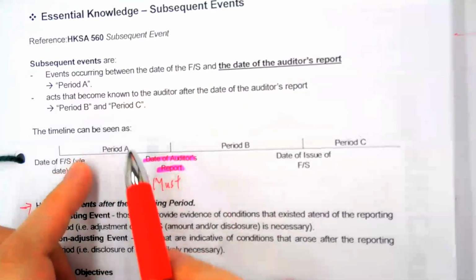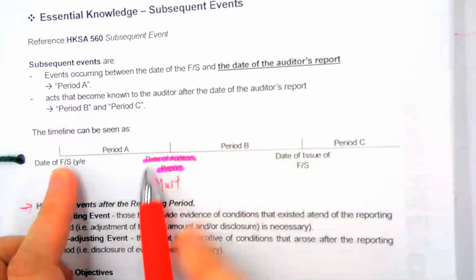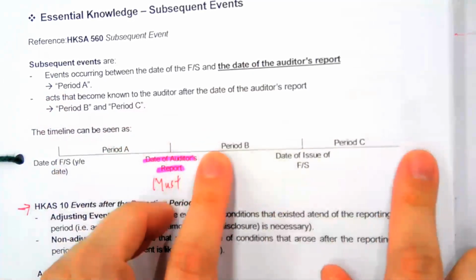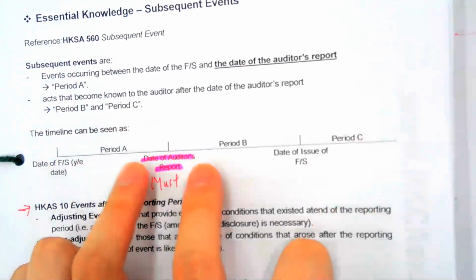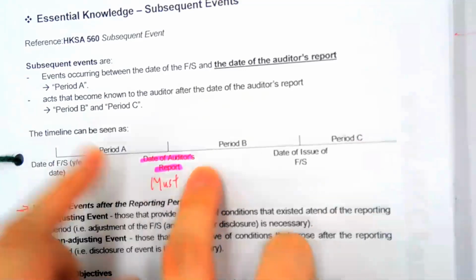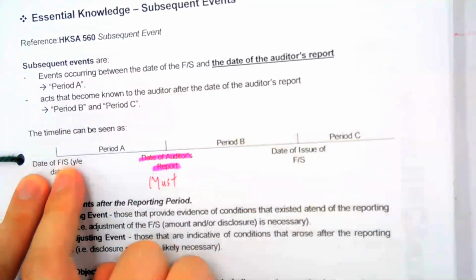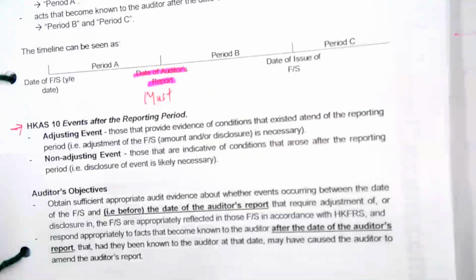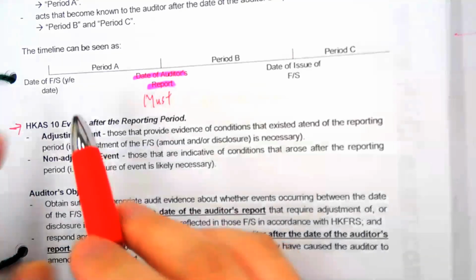We just need to identify whether the event is happening in period A or period B, C. This is just the period, and the period is still distinguished by the date of the auditor's report. So subsequent events are all the events that have an impact on the financial statements after the date of the financial statements. This is the same concept as HKAS 10.